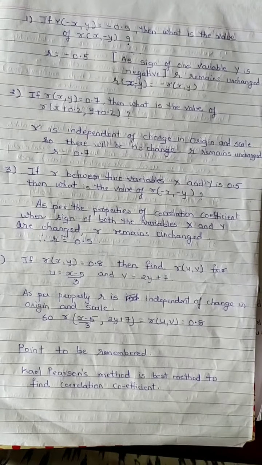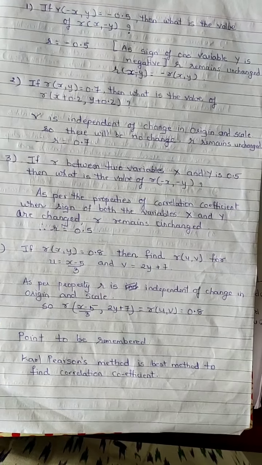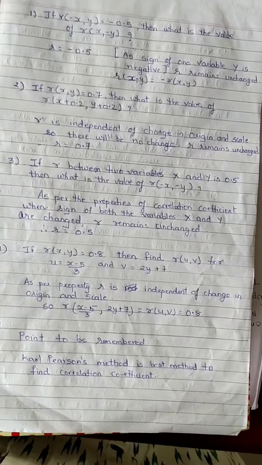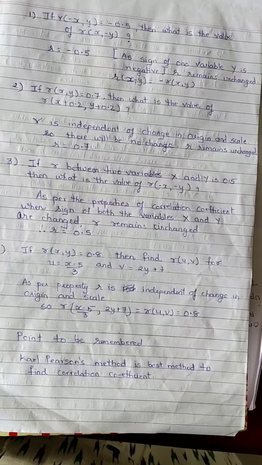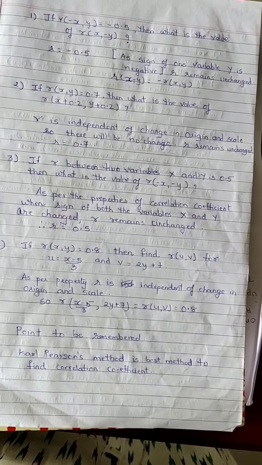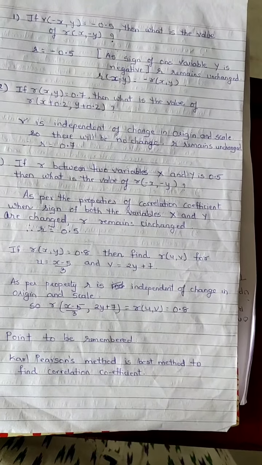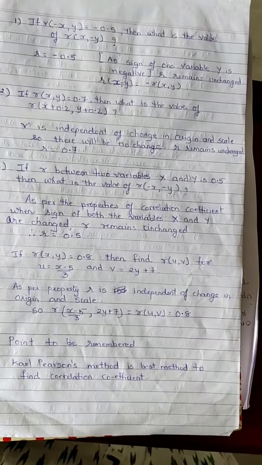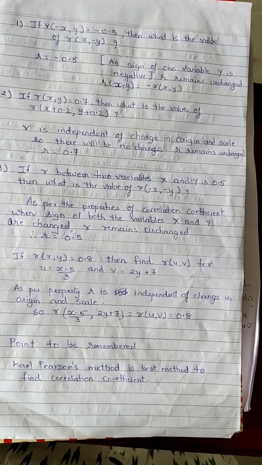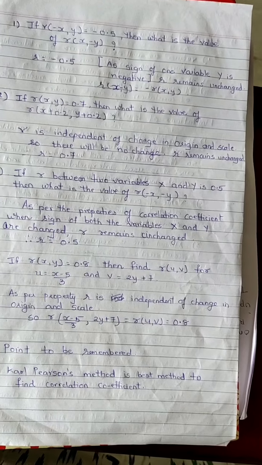Fourth one, if rxy is 0.8, then find ruv for u equal to (x minus 5) divided by 3 and v equal to 2y plus 7. Again, as per the property, r is independent of change in origin and scale.